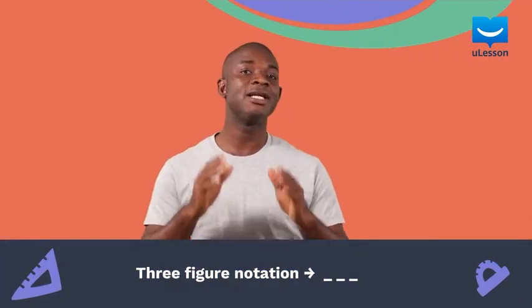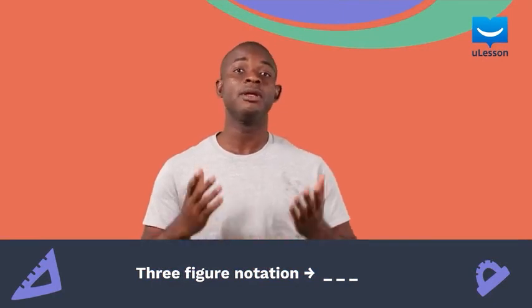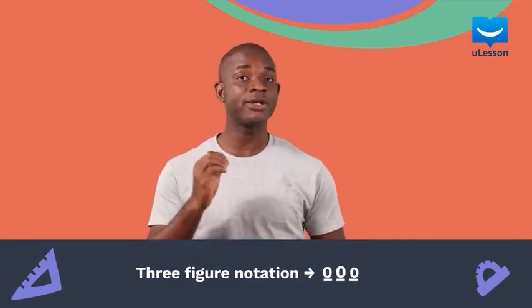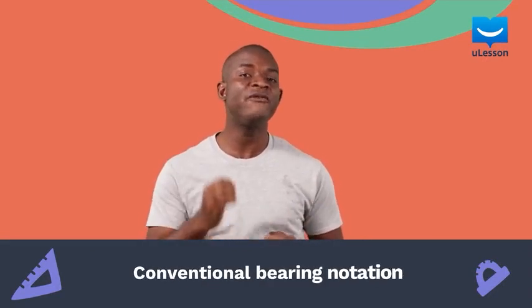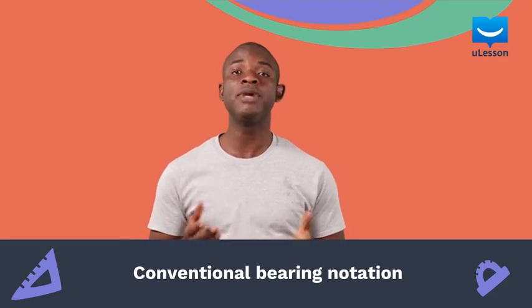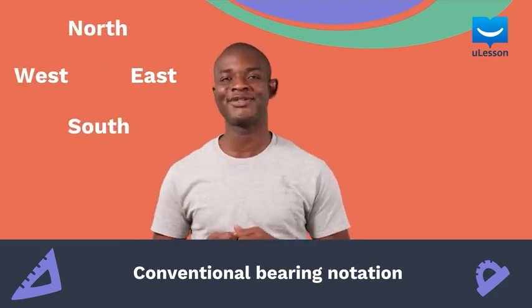The first is the three-figure notation. These figures are between 000 degrees and 360 degrees. The next type of notation is the conventional bearing notation, which makes use of the cardinal points.